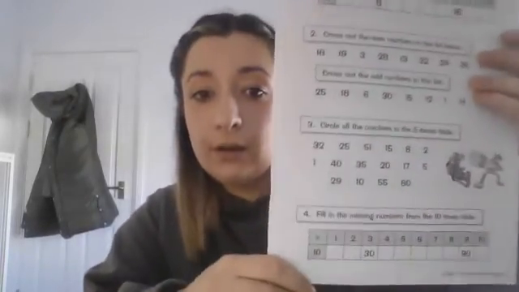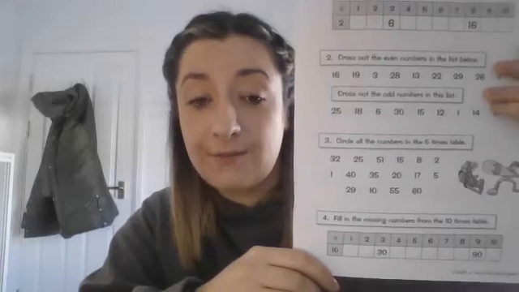So having a look at your work here, it says to circle all of the numbers in the 5 times table. If any of those numbers in the ones column, not the tens, in the ones column, end in a 0 or a 5, then they are in the 5 times table, and I want you to circle them for me now.